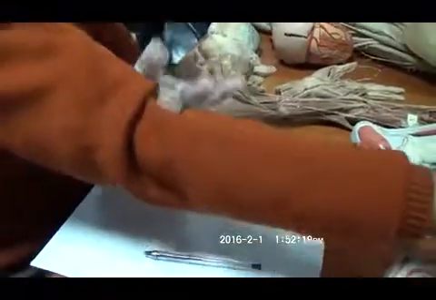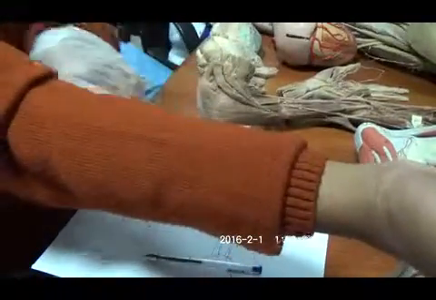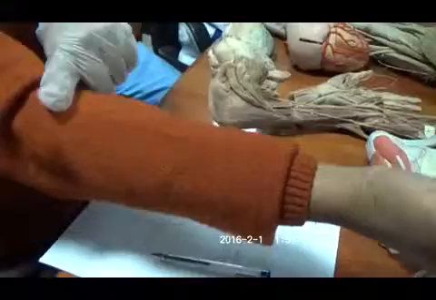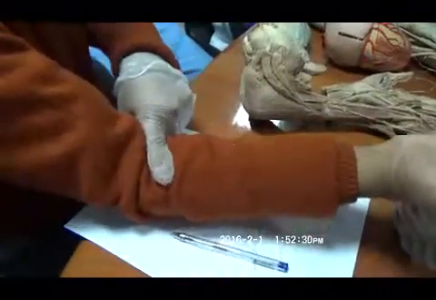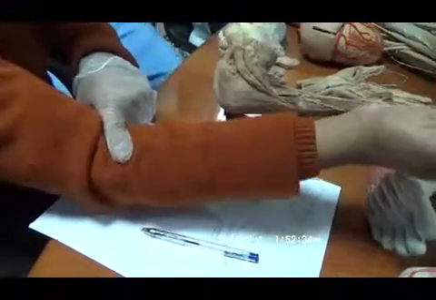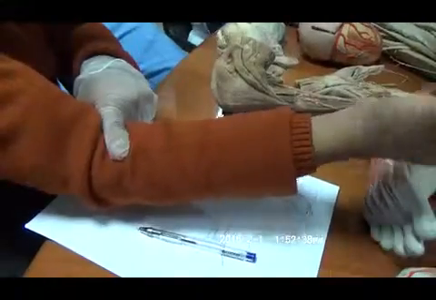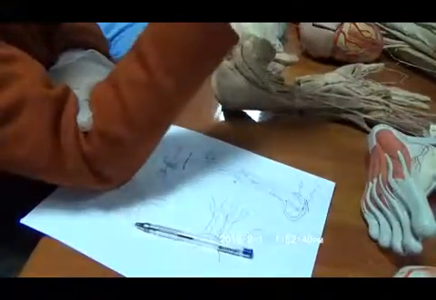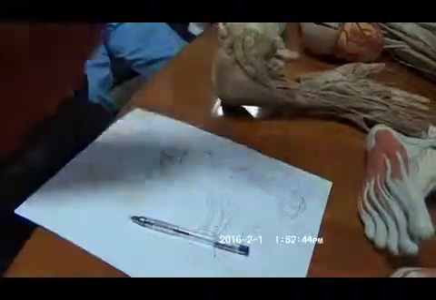And very importantly, here is the cubital fossa in front of the elbow. The basilic vein and the cephalic vein are connected by a big vein called the median cubital vein. Very important, this vein, because it is the vein usually chosen to draw blood for investigative, diagnostic purposes. Why is that vein chosen?